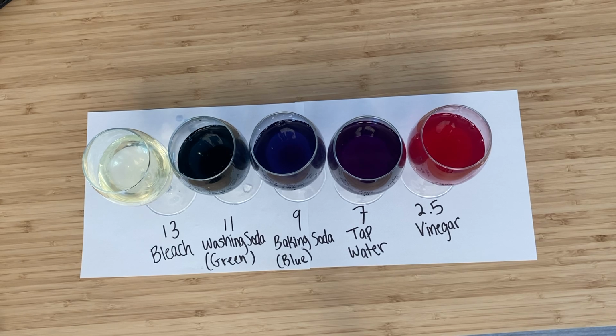It might be a little bit hard to see from this video, but the tap water, which was pH 7, didn't change colors when I added more water. And that's because it's neutral, so it stays the same.